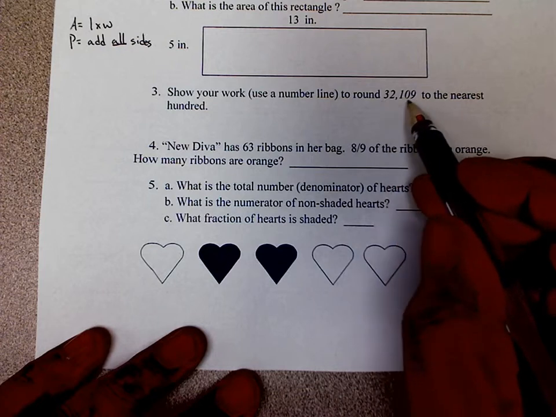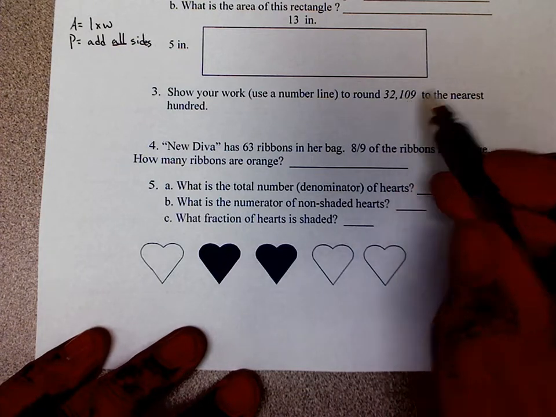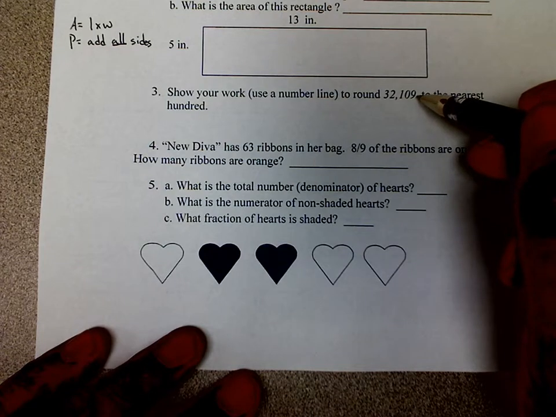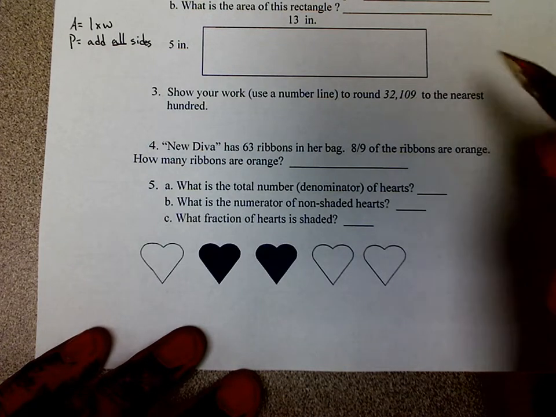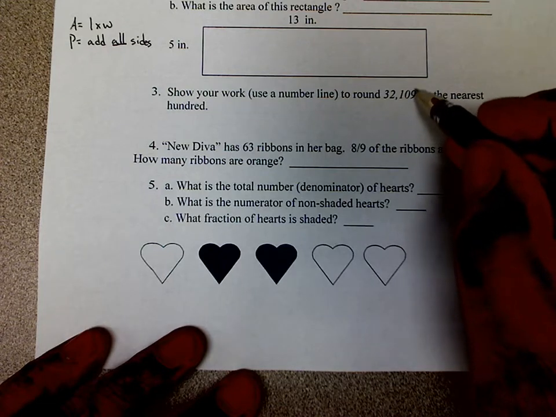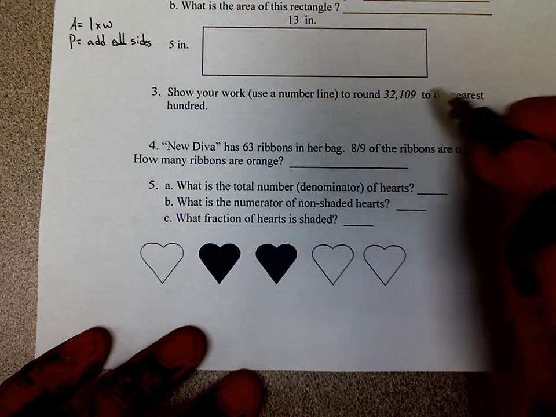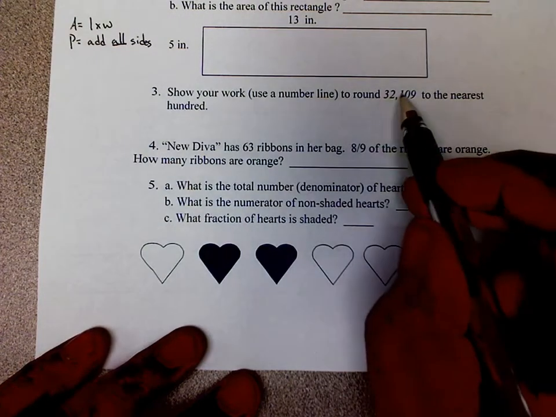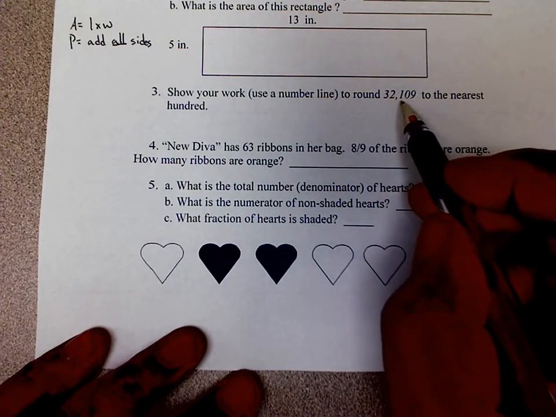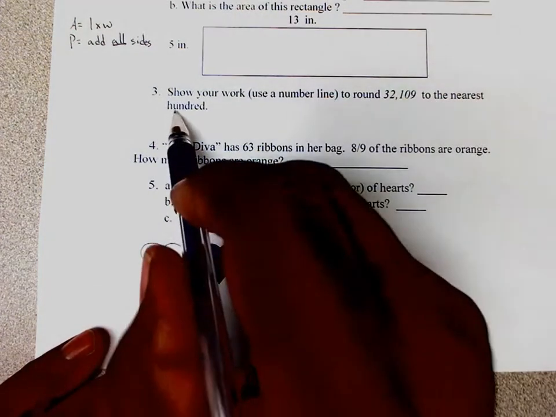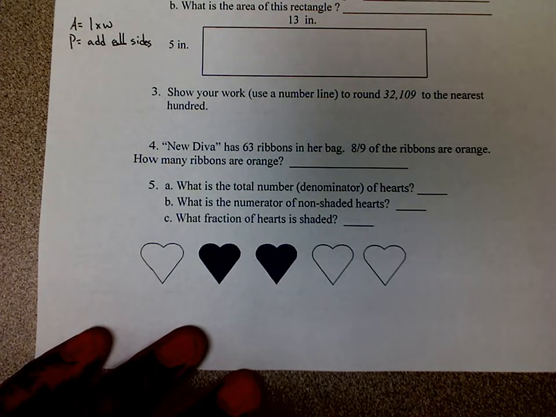Now, we don't see a decimal, but this number does have a decimal. The decimal is invisible. Since we don't see it, it's automatically behind the last digit. Because the decimal is always behind the ones place, that would make this 9 the ones place. But if you don't see the decimal, then you do not acknowledge it by saying the word "and." So we read this number thirty-two thousand, one hundred nine. And we're going to round it to the nearest hundred, which means we're going to be skip counting by hundreds.